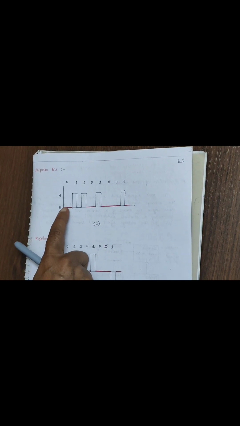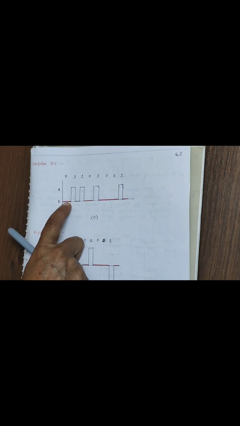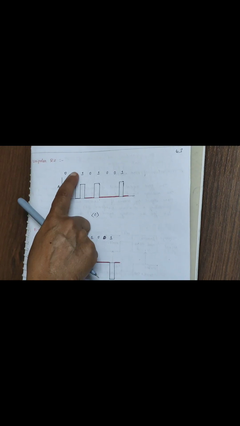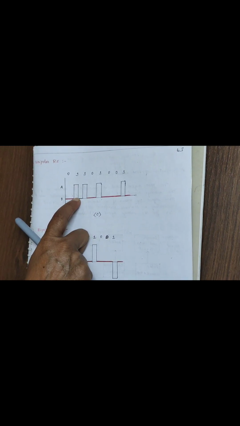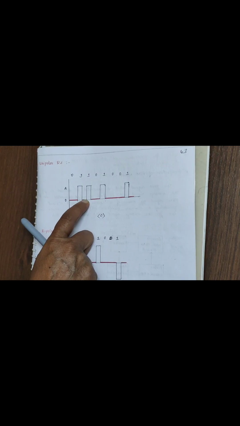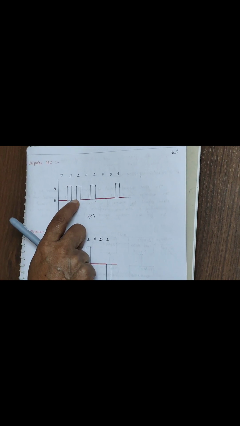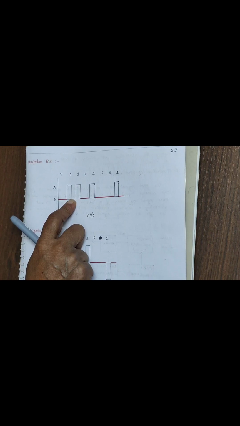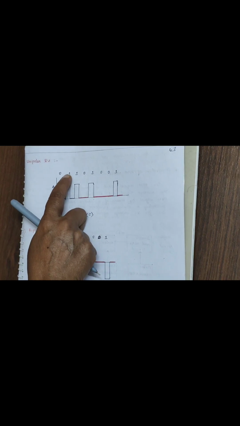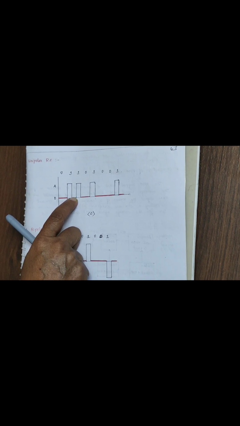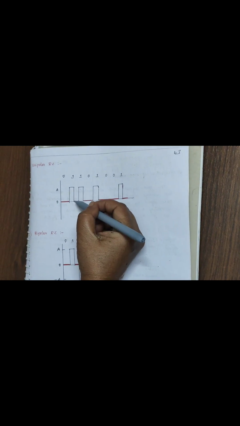Now let us see unipolar return to 0. In unipolar return to 0, symbol 0 is represented by 0. Symbol 1 is represented by 1 for the half duration and 0 for the other half duration. That is return to 0. Before completing 1 bit duration, it returns to 0. Similarly, the next 1 is 1 for half duration, and the other half duration it is 0.